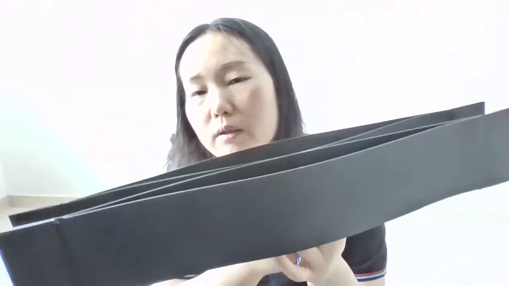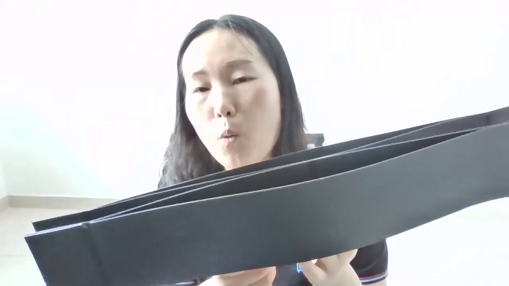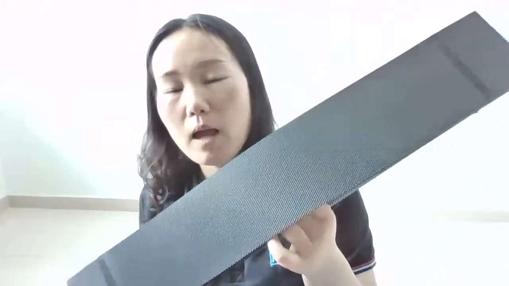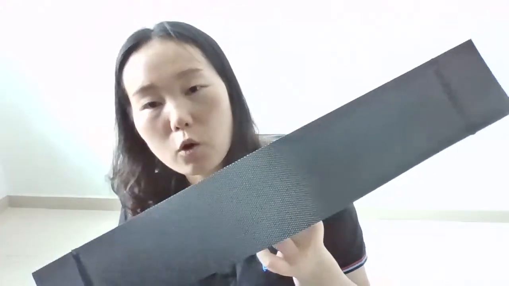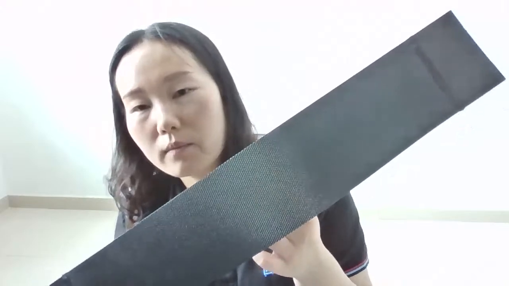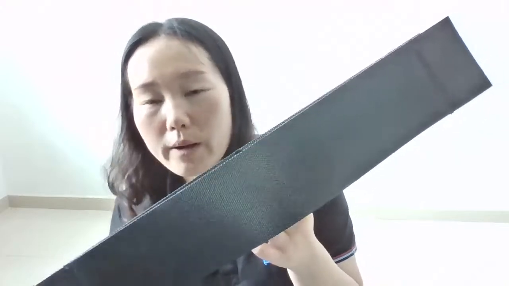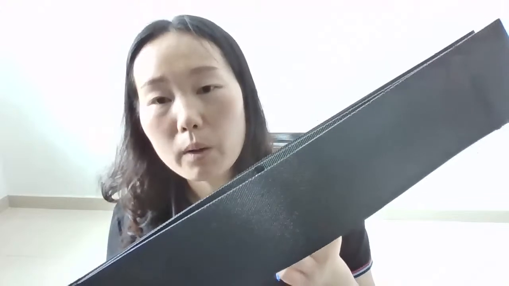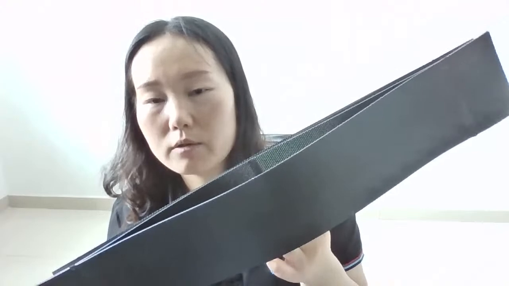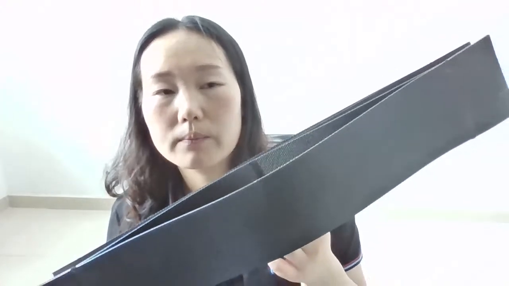And we can pack it according to your request. Our regular package is bundle and pallet, 100 pieces for one pallet.